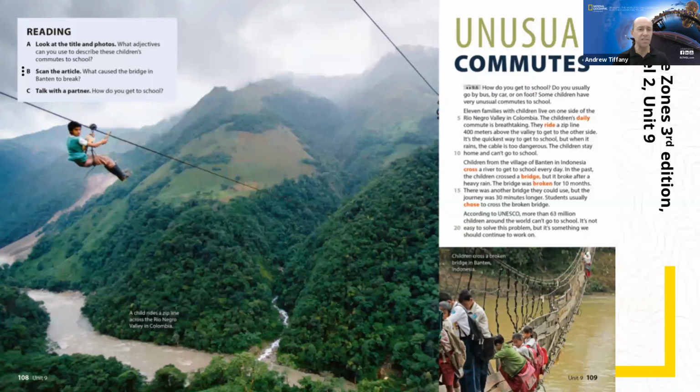Well, the first one is there's captions. So maybe it said in the activity at the top of the page, look at the title, look at the photos. It didn't say look at the captions, right? So what information can we get from looking at the captions?